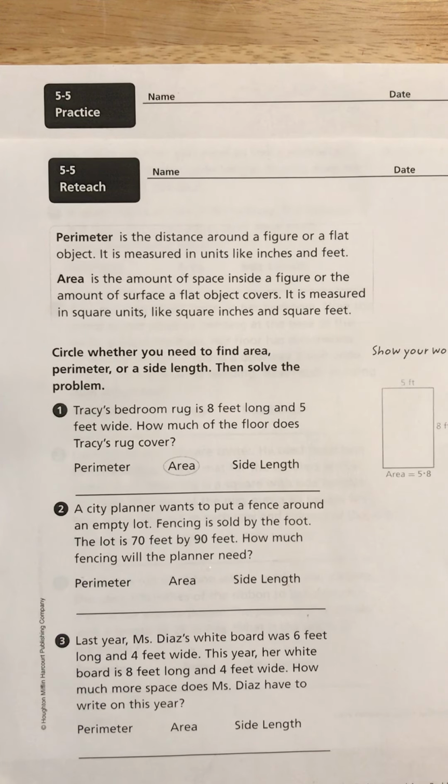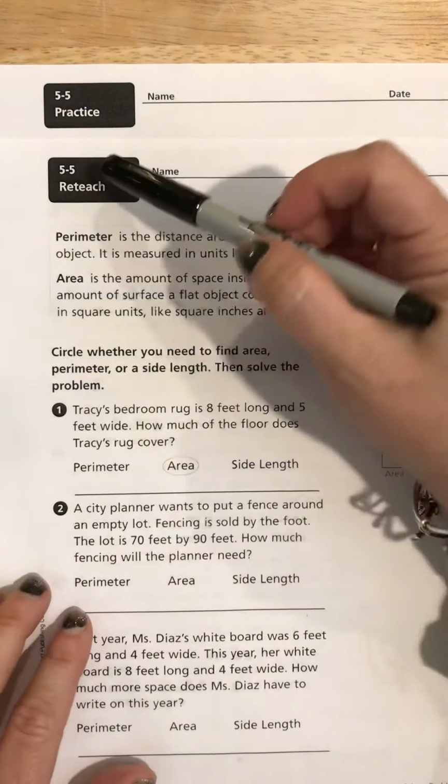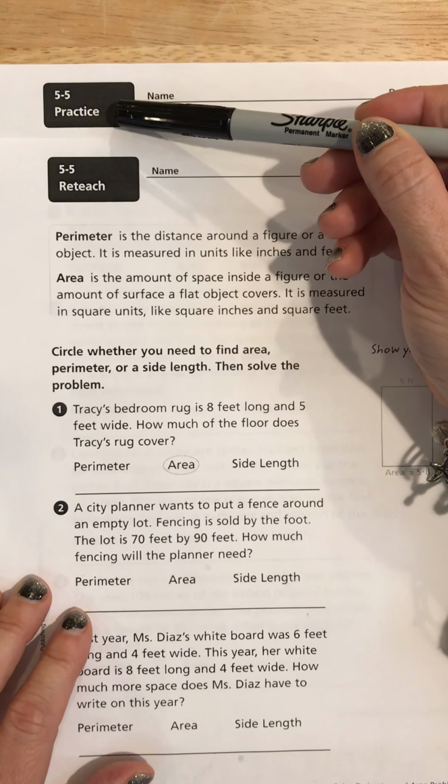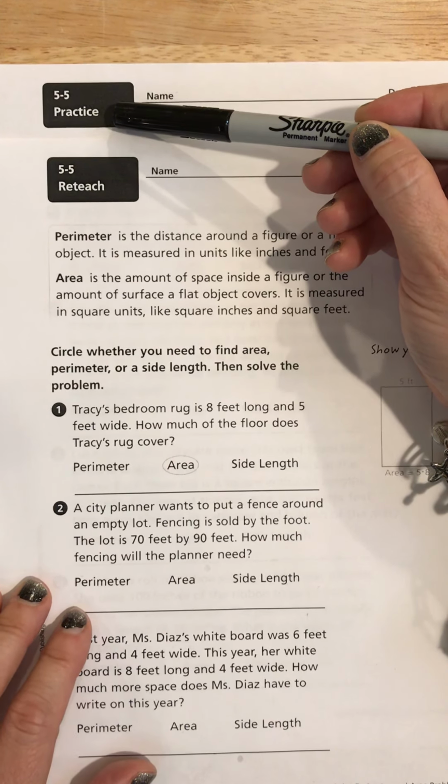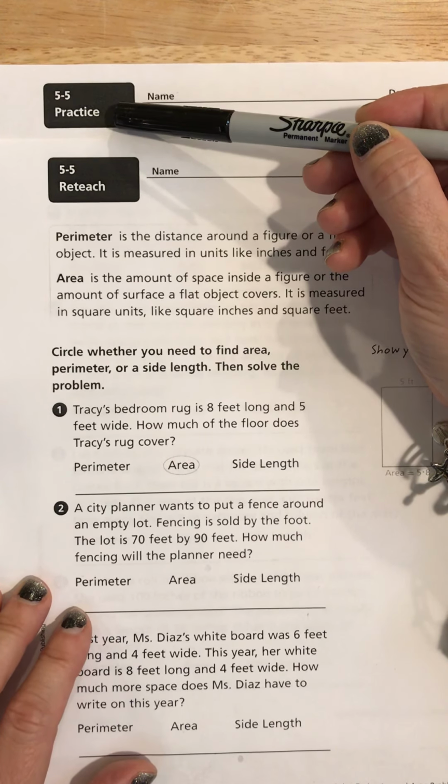This is the first of a couple of answer key videos that I'm going to work with you on today. So for this video, it's about perimeter and area. You're going to need the worksheets for 5-5 reteach and 5-5 practice. Those were both in the framework. The links to them are under the third grade work, or you can look in the email that I sent you, and they were at the bottom of the email.